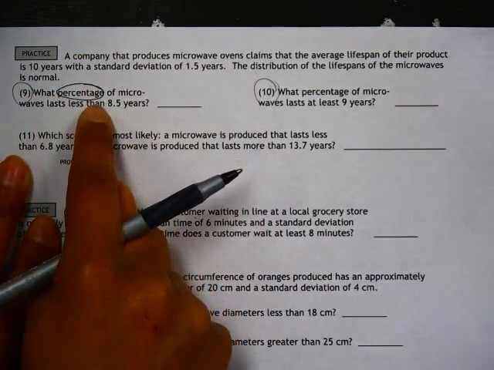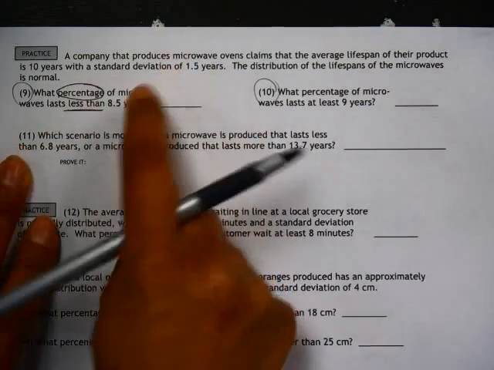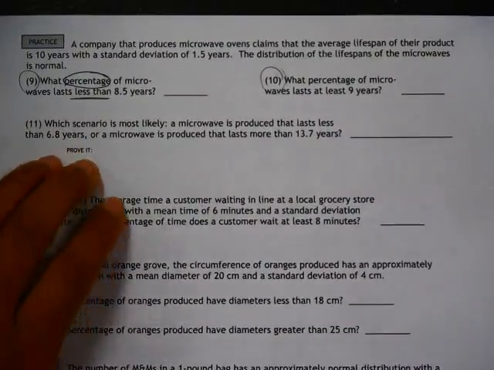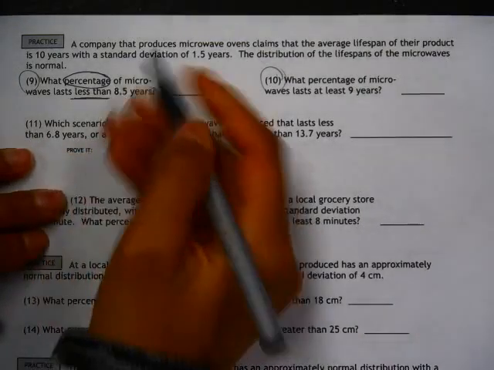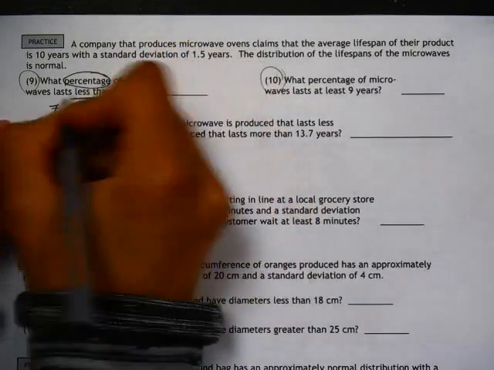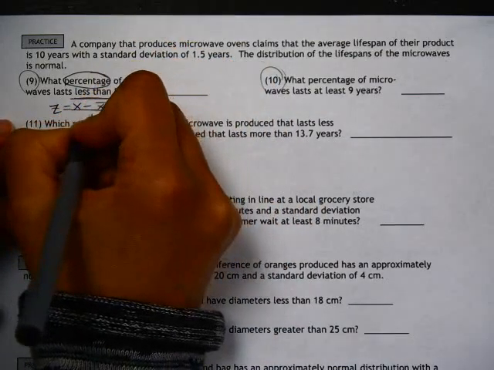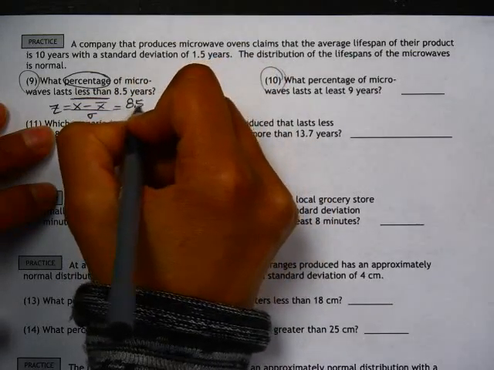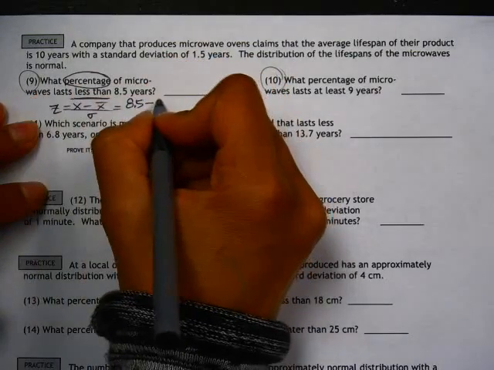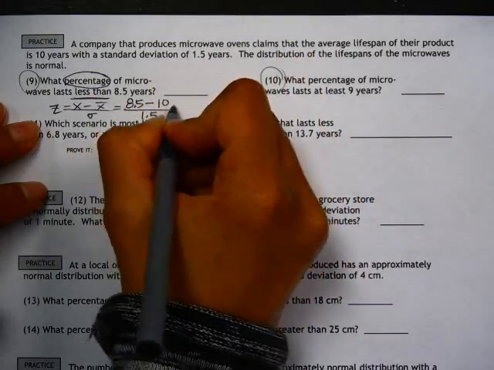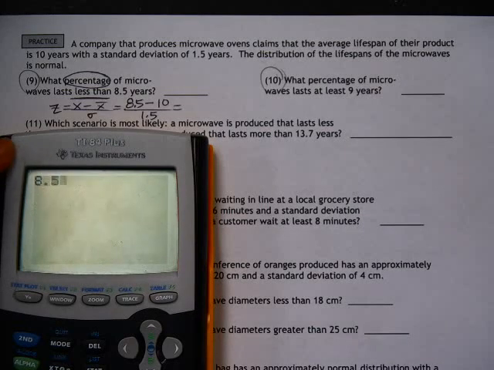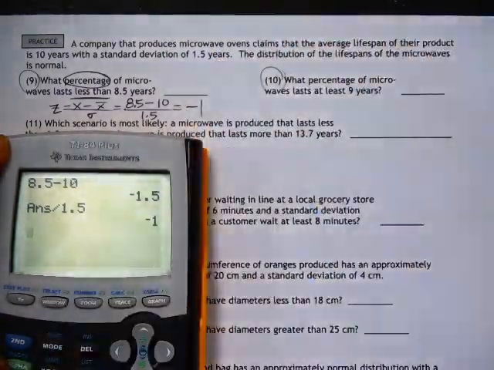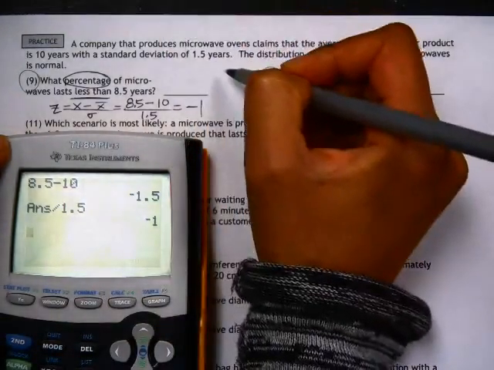If we're looking for a percentage that is less than this number of years, we first need to find the z-score for this specific number of years. So the z-score is the data value minus the average divided by the standard deviation. So in this case, 8.5 minus the average microwave lasts 10 years with the standard deviation of 1.5. So our z-score is exactly -1.